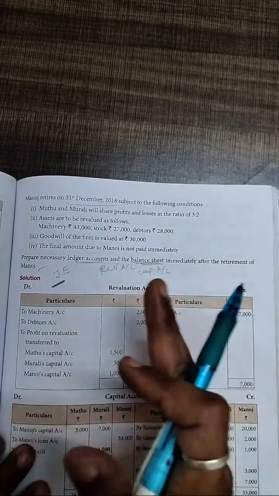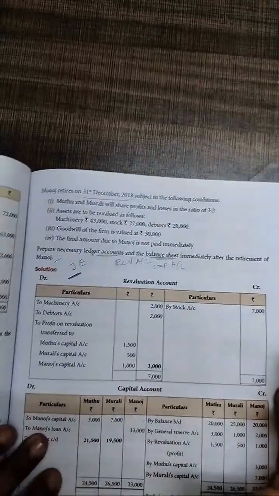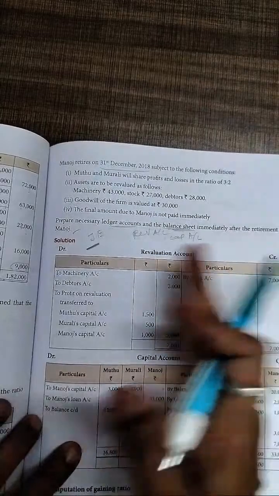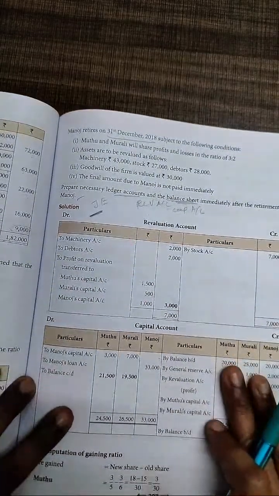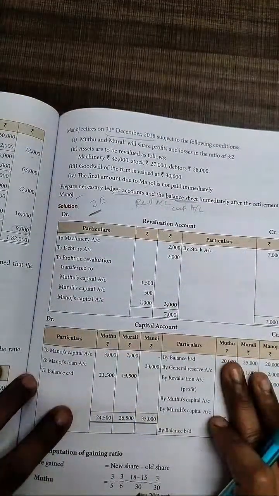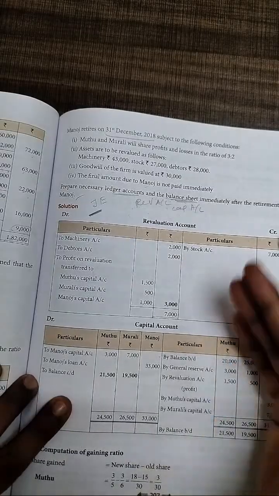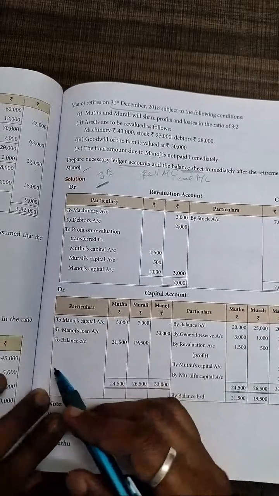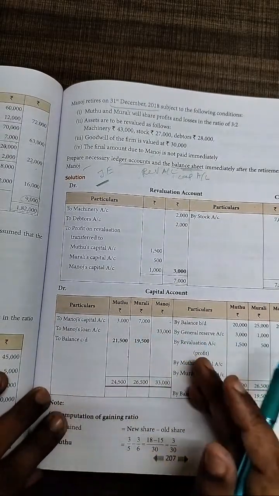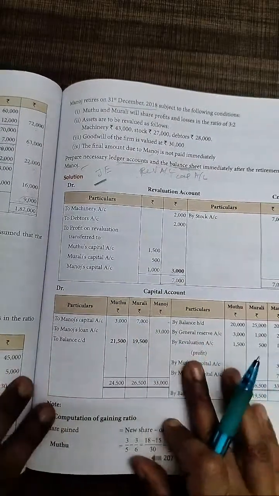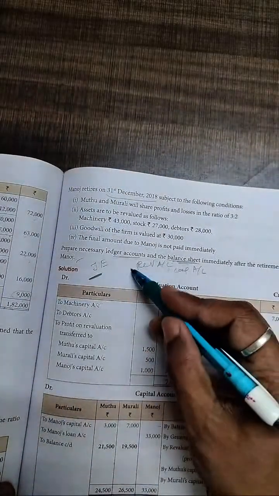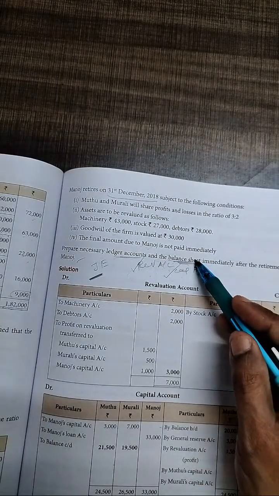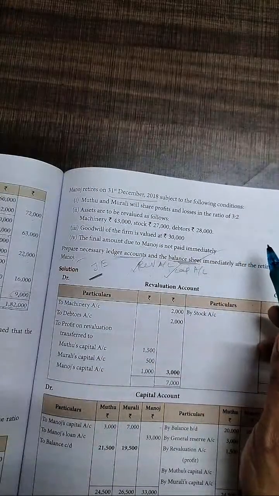That profit or loss from the revaluation account is transferred to the capital account. After all the calculations, finally you find the opening capital for the continuing partners. That opening capital of the continuing partners is entered on the liability side of the balance sheet. If you make any mistake in the revaluation account, it will be reflected in the capital account, and the same mistake will be reflected in the balance sheet.